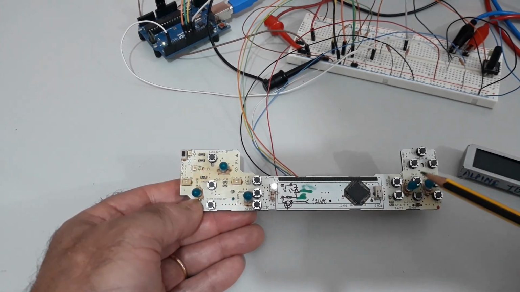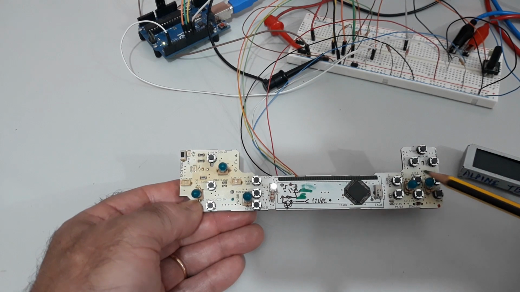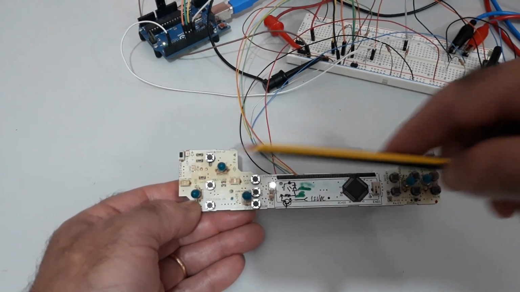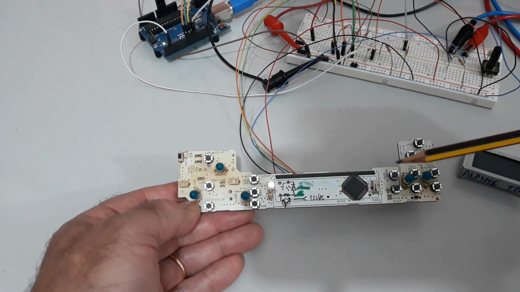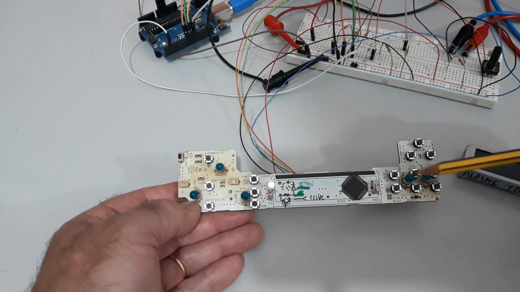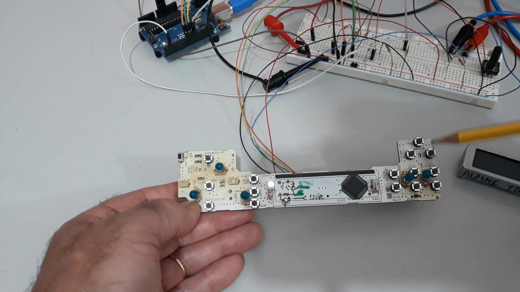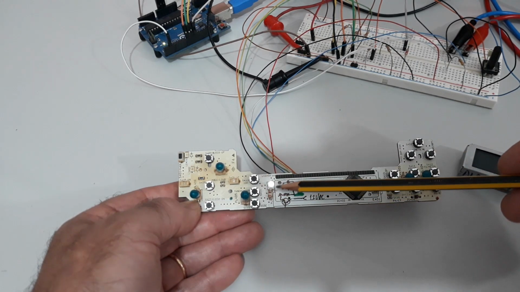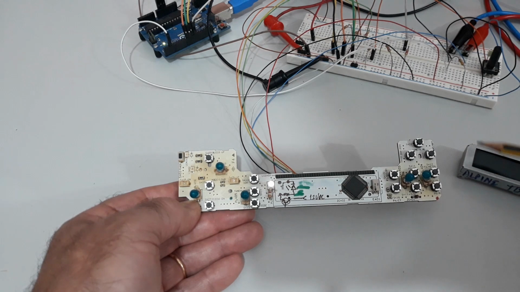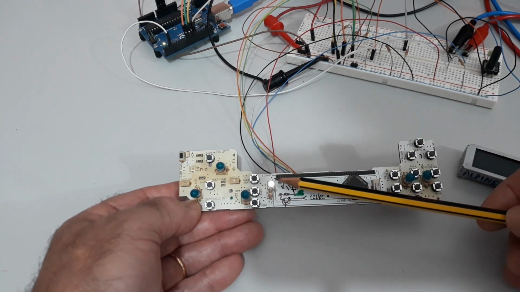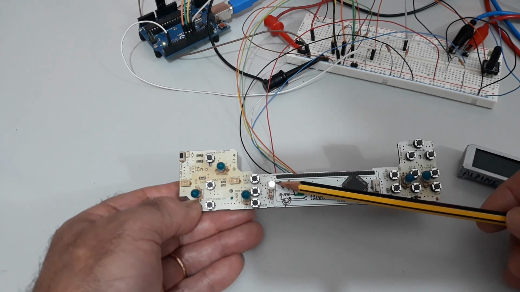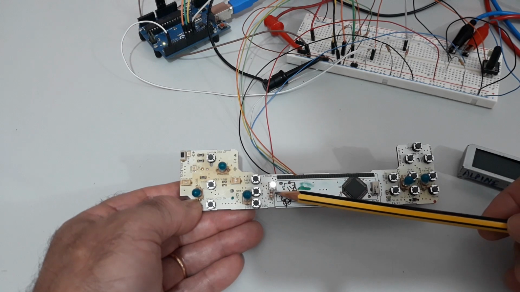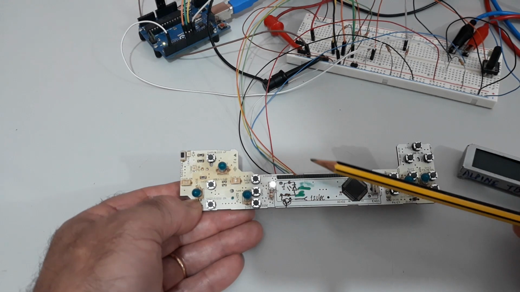You can see, I need to replace all the bulbs because the panel has the bulbs broken, and for the retro illumination of the LCD I don't have space to apply the same kind of bulbs. I need to put a small LED and a resistor.